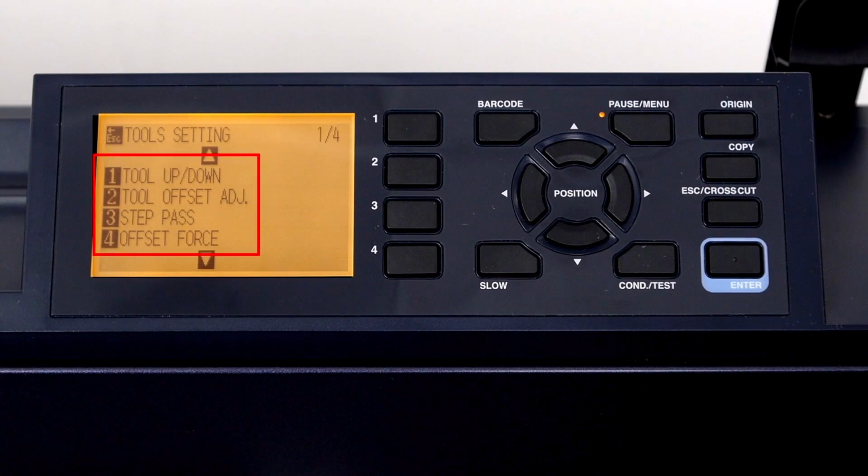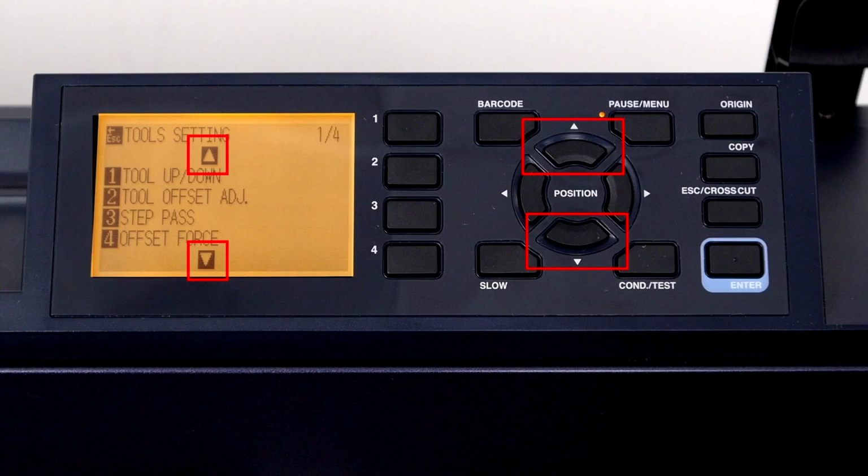There are 4 menu options to choose from. Each choice shown in the LCD menu is highlighted in black. This indicates that if those keys are pressed, it will access that function. Notice just above and below those 4 menu options are arrows. This indicates that there are more than 4 options for the Tools menu. In fact, notice in the upper right-hand corner, there is a 1/4.